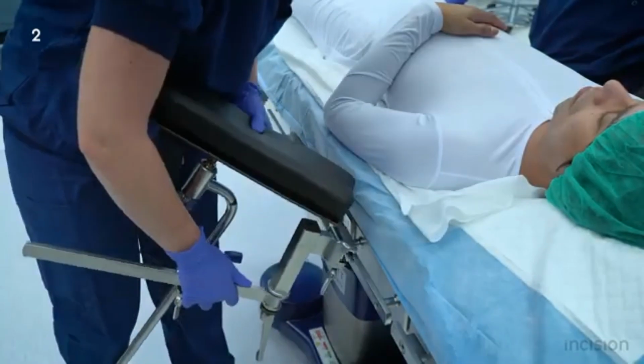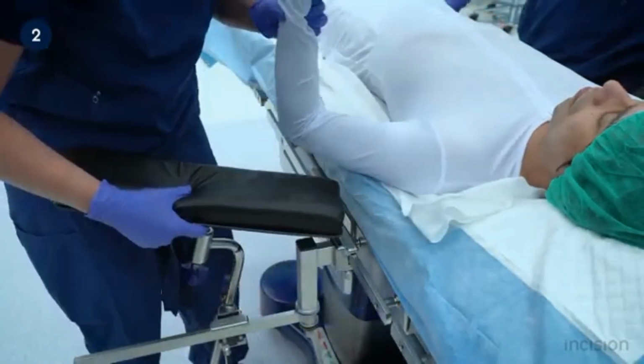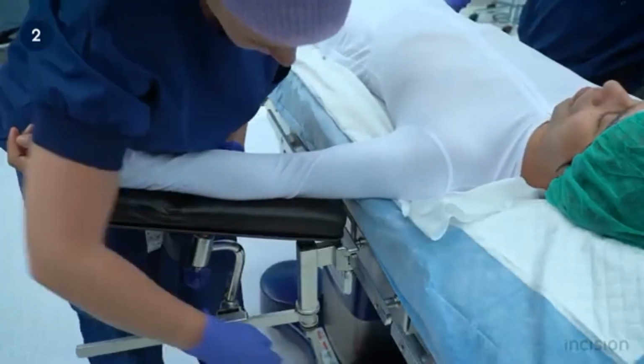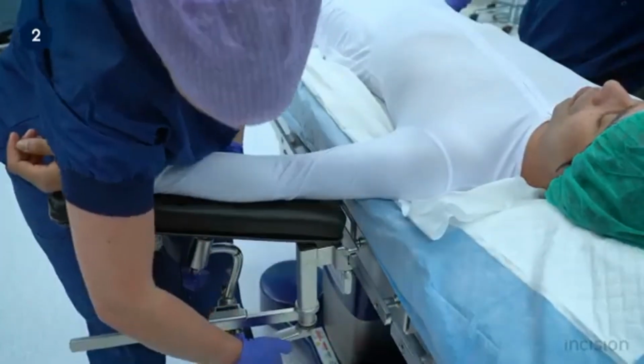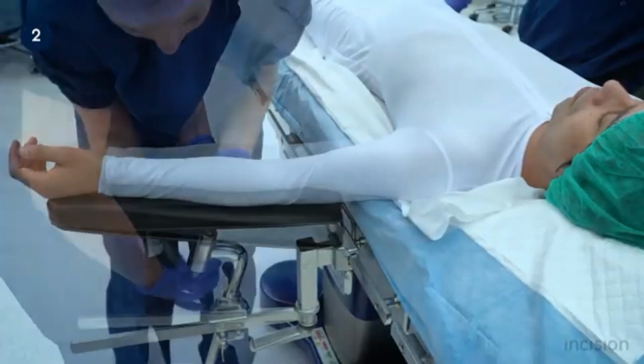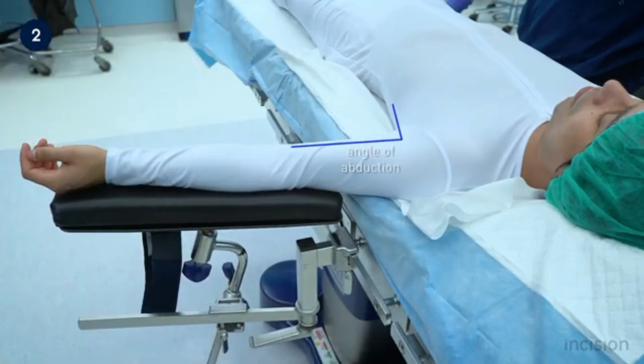Alternatively, the patient may be positioned with their arm abducted away from their body. An arm support is attached to the surgical table. The OR team member then places the patient's arm on the arm support while making appropriate adjustments to ensure patient comfort and safety. With adjustments completed, take note of the angle of abduction. This angle is kept below 90 degrees to avoid stretching the axillary nerve and potentially injuring it.